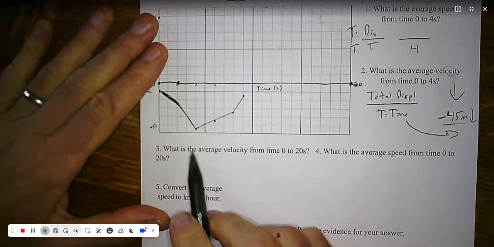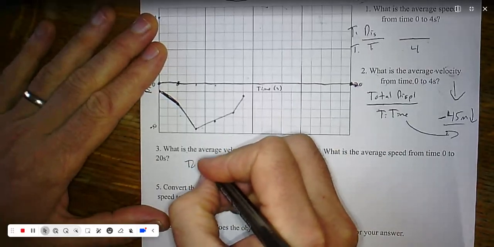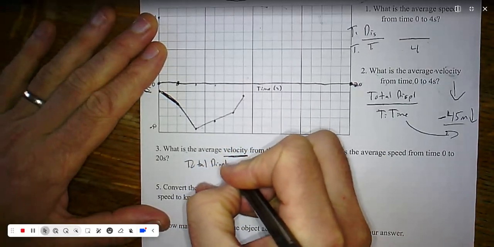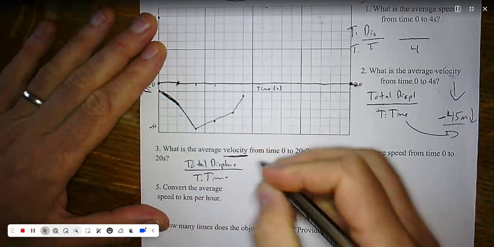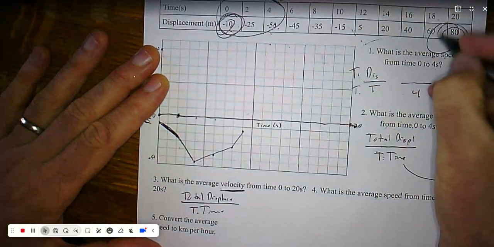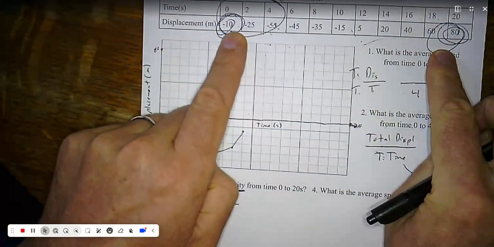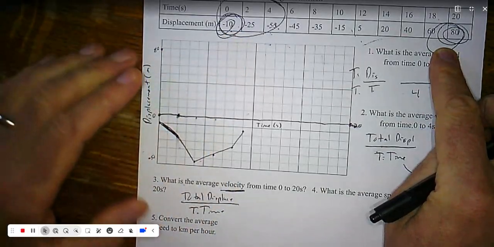Average velocity. Remember, that's total displacement over total time. Remember, with total displacement, I'm really only concerned about my first and last points. So you just compare these. How far did I go? Did I go in the positive or negative direction?